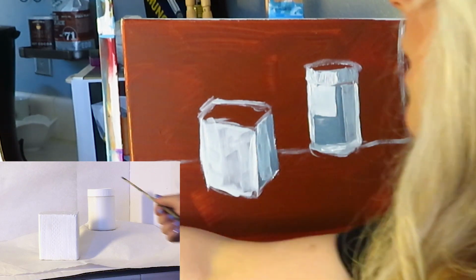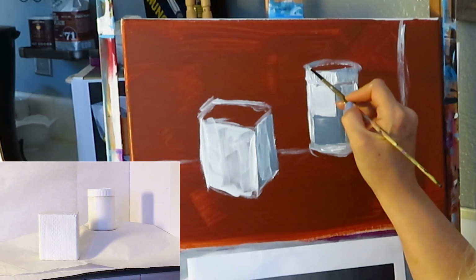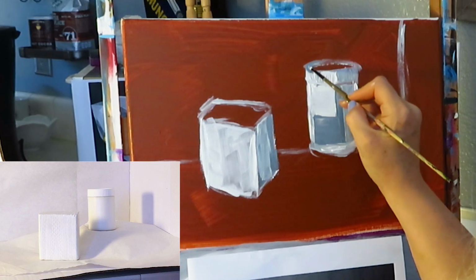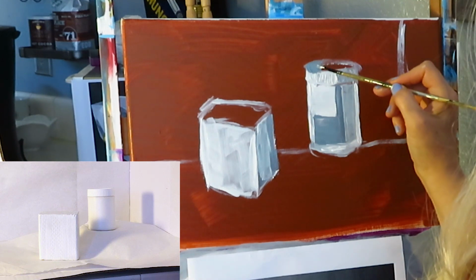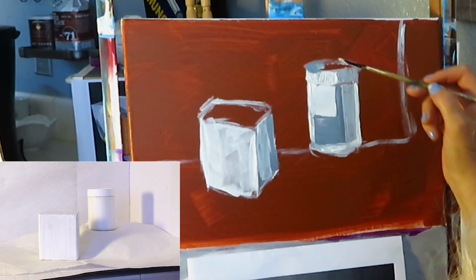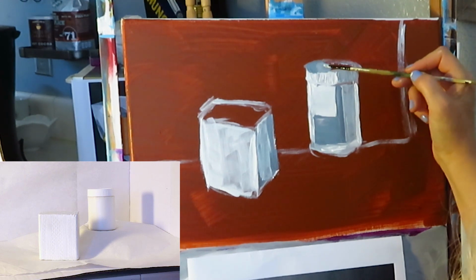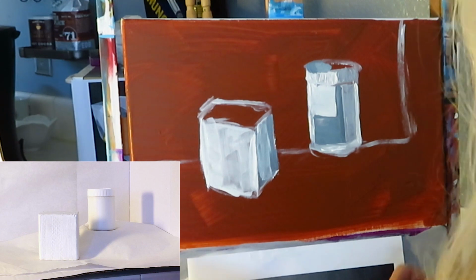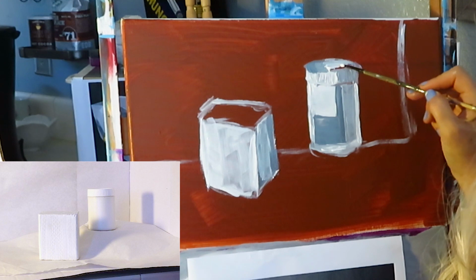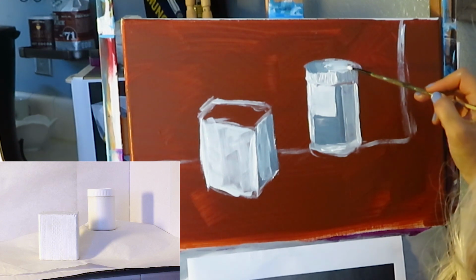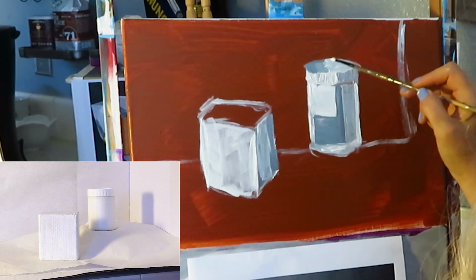Now around the top here, you can see as it curves around, because there's a little bit of a ridge, we've got a little darker shadow there, lightening up as it goes along. Now, of course, that's what's going to happen to a shadow. It's going to lighten up as it goes further. But then we're going to be bringing in more of that white here on the ridge. So just paying attention to where the shadows are.